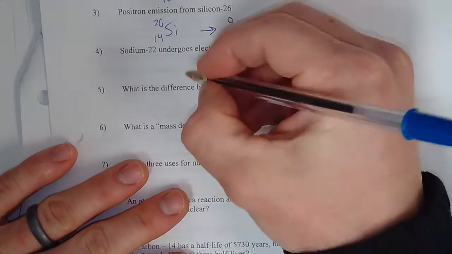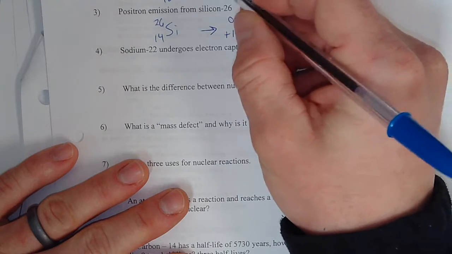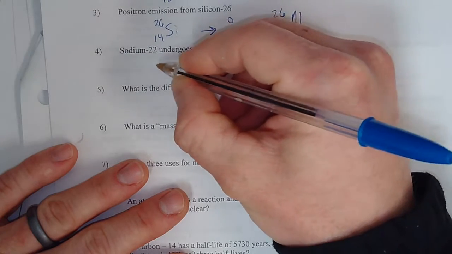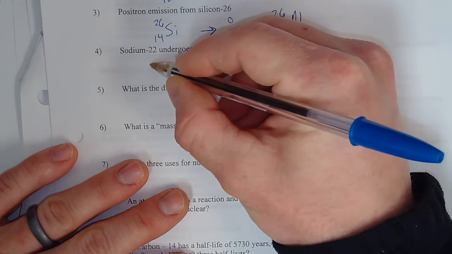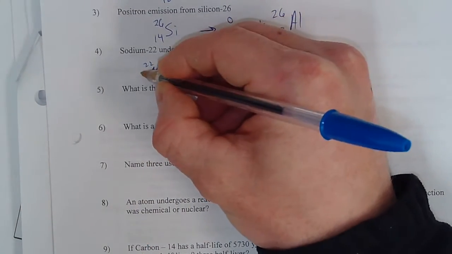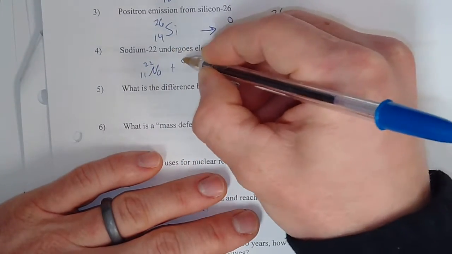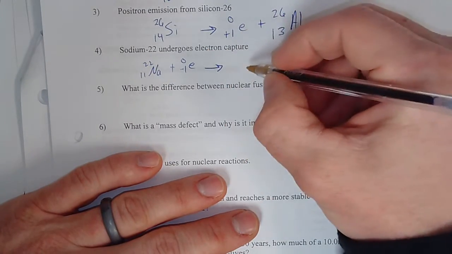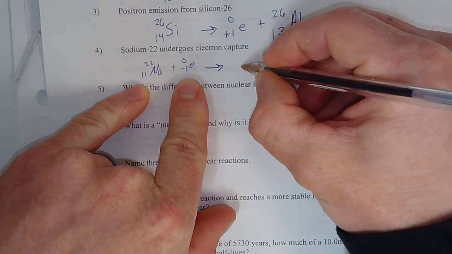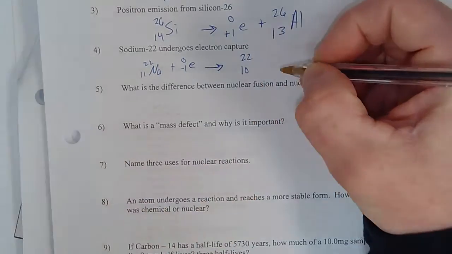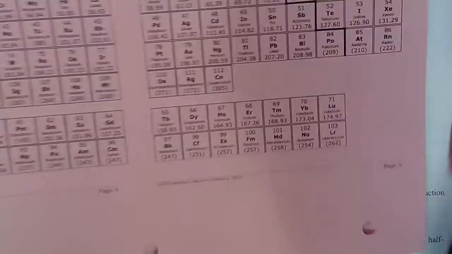All right, electron capture. The electron capture is going to be the same particle as a beta particle, except it's being captured, so it will be on the left side of the arrow, indicating that it's being grabbed by this sodium 22 nucleus. Look on the periodic table, and you'll see that sodium has an atomic number of 11. Let's put an electron over here because it said electron capture. And then 11 minus 1 will give us 10. 22 plus 0 would give us 22. And the particle that would be produced there, number 10, is neon.